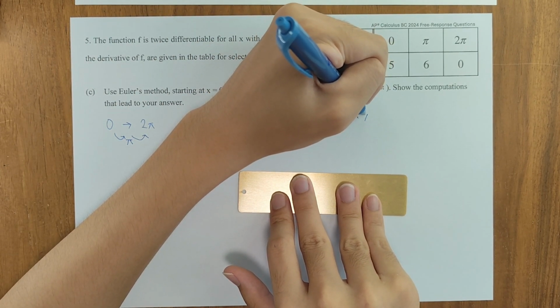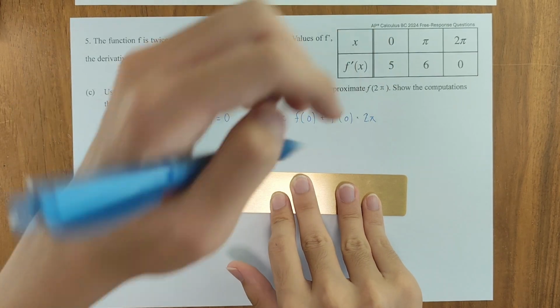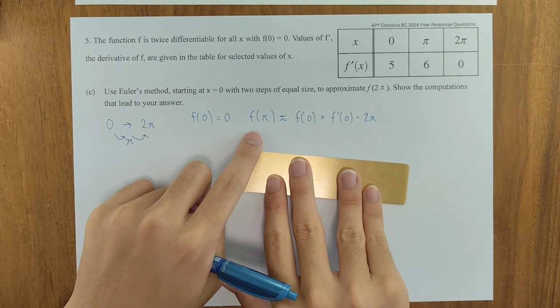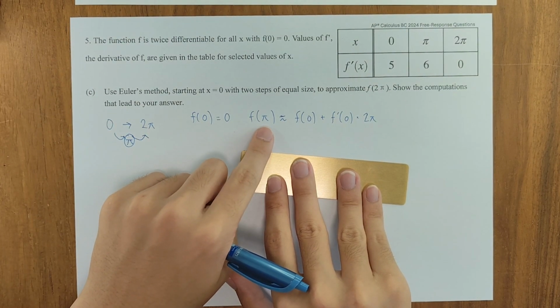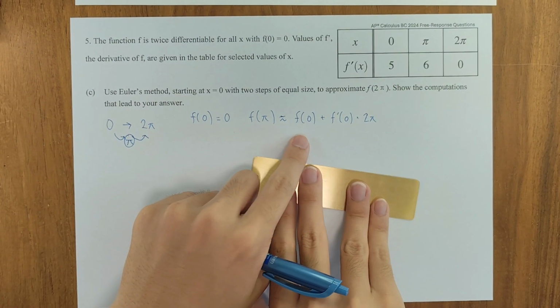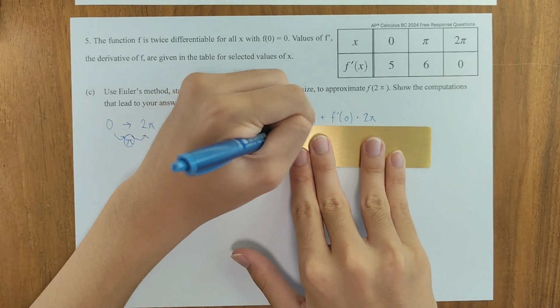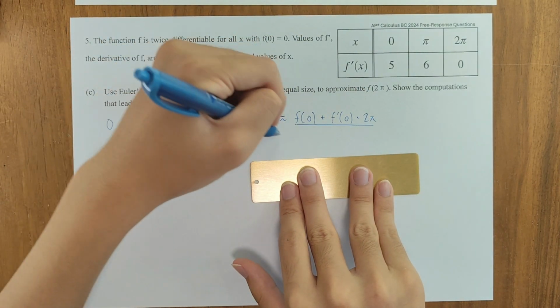First we use step size pi here, not 2 pi, just pi.